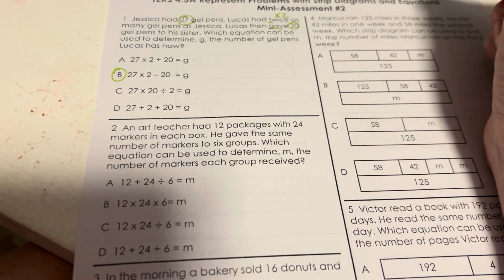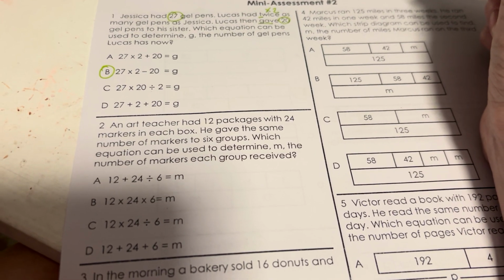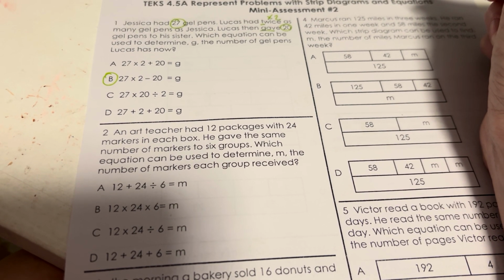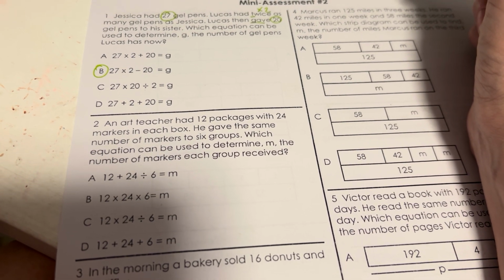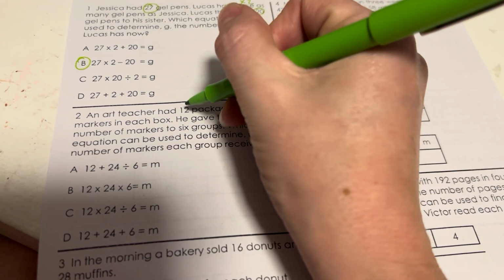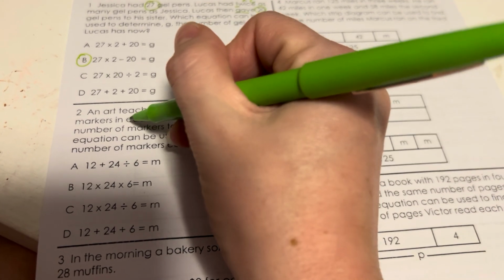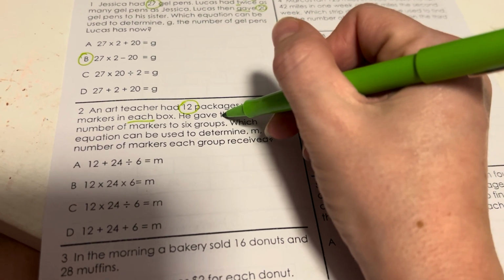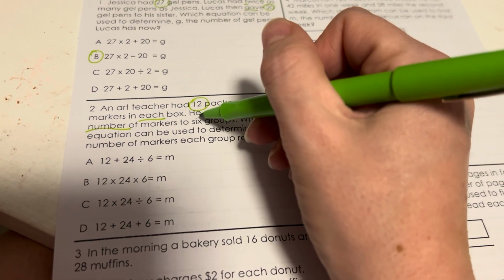Number 2, an art teacher had 12 packages with 24 markers in each box. He gave the same number of markers to 6 groups. Which equation can be used to determine M, the number of markers each group received? So an art teacher had 12 packages with 24 markers in each box. He gave the same number of markers to 6 groups.